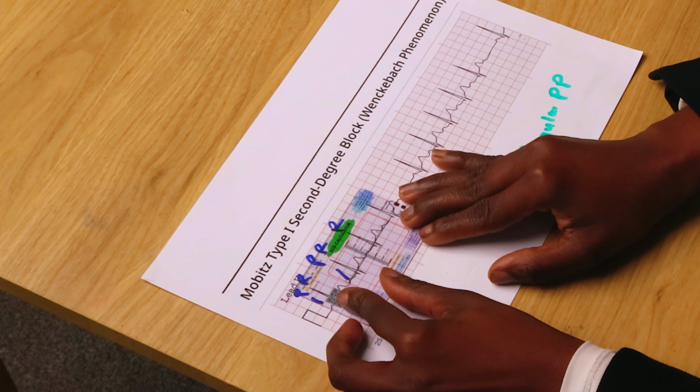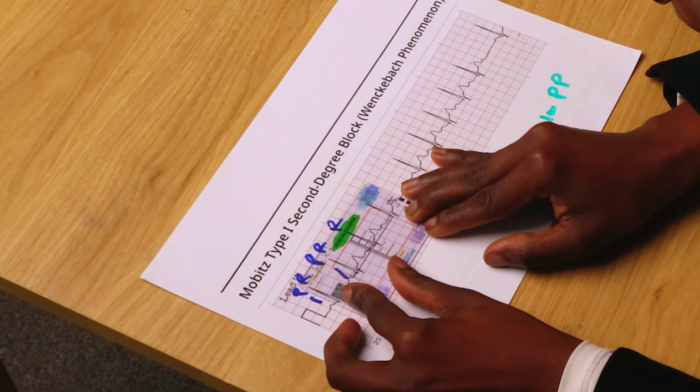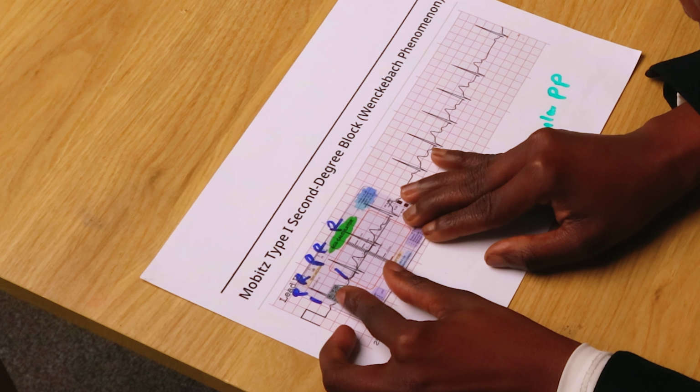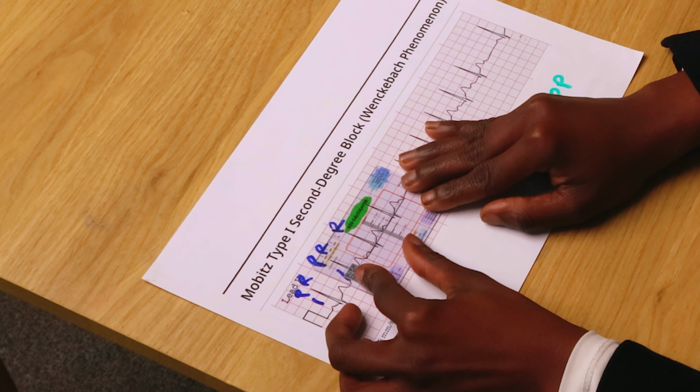And I go on to the second P wave, and what do I see here? It's about 7 small boxes now, right? Now that is 6 and then 7. And then when I move on here, it's about 10. 6, 7, 10. There is a pattern here. It's getting stretched and stretched.